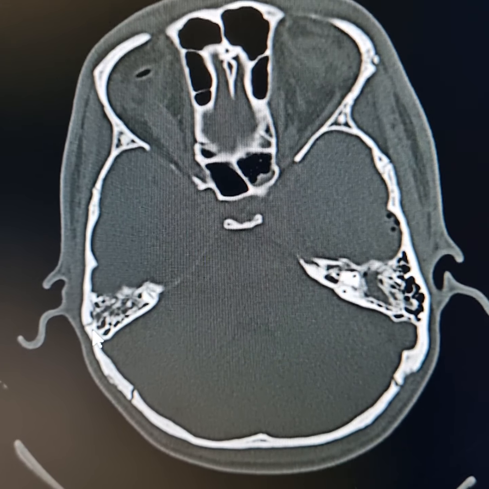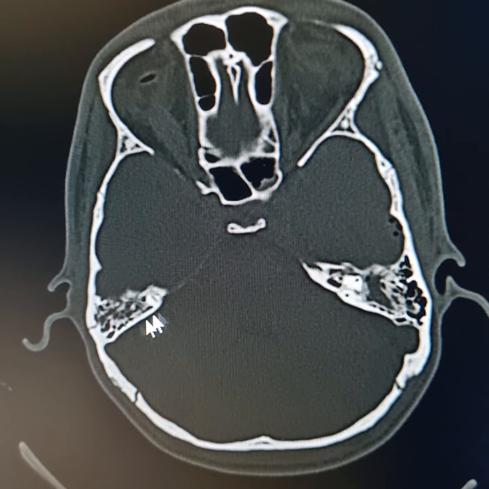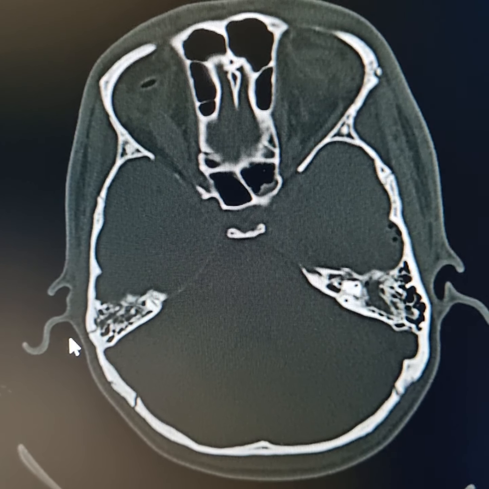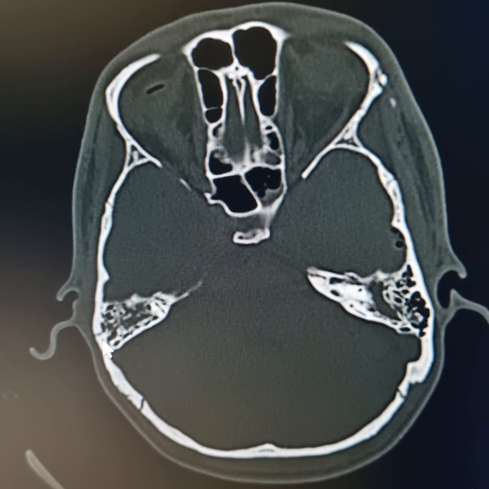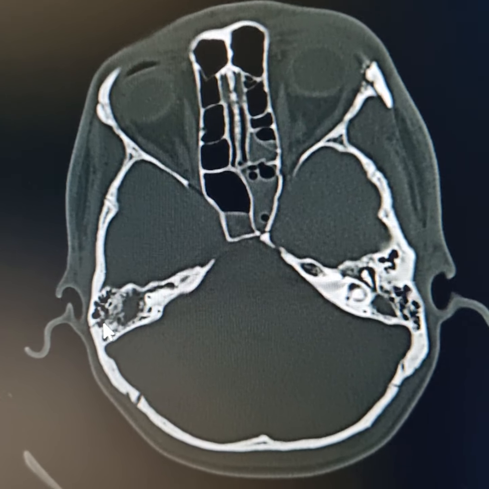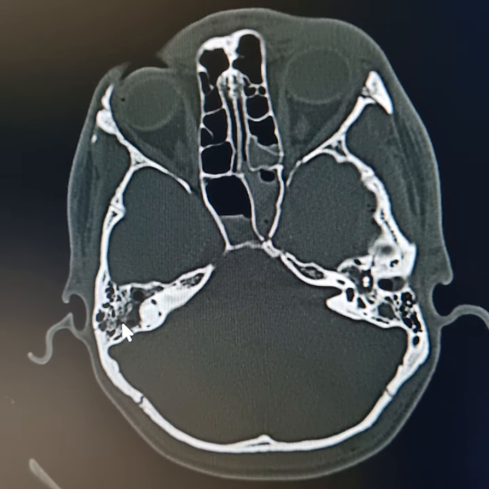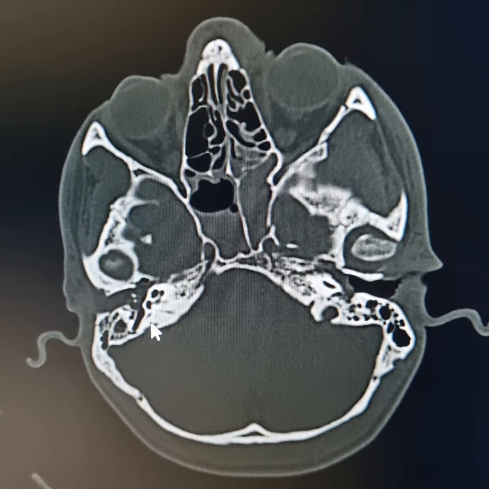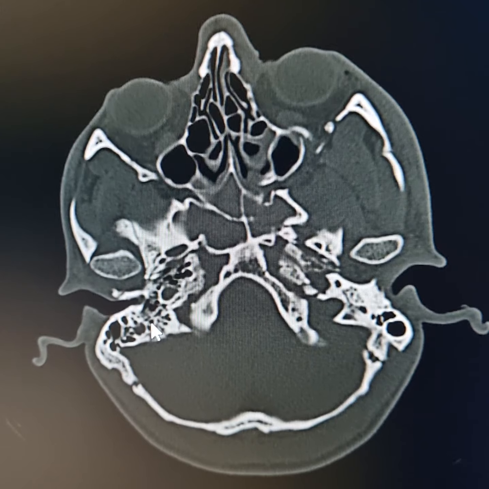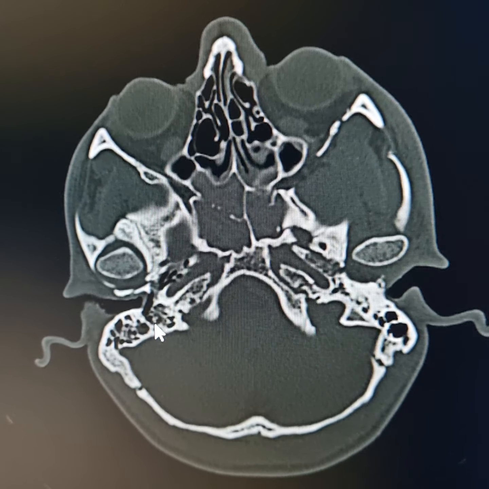Now there is a fracture here which has involved the right mastoid. This is the fracture line. This is passing through the right mastoid air cells. This has resulted in hemorrhage on the right side as well. The patient bled from the left ear only.